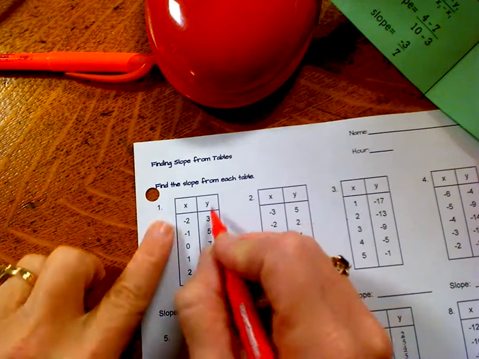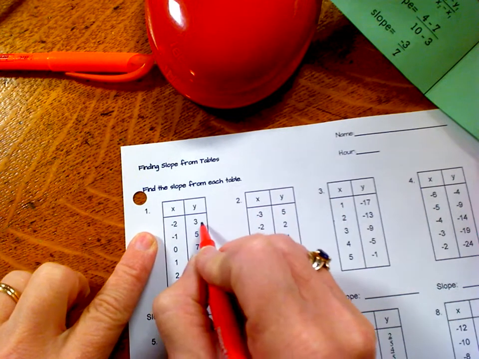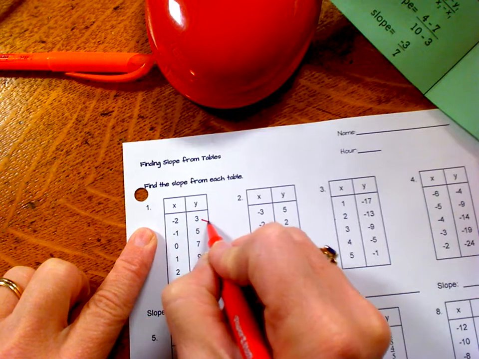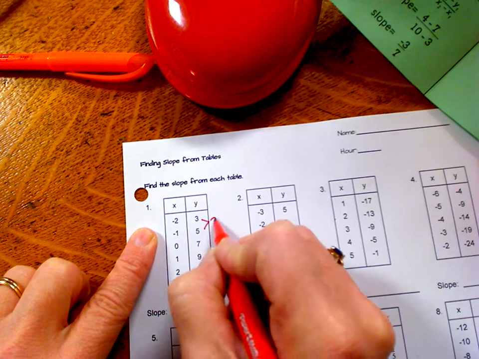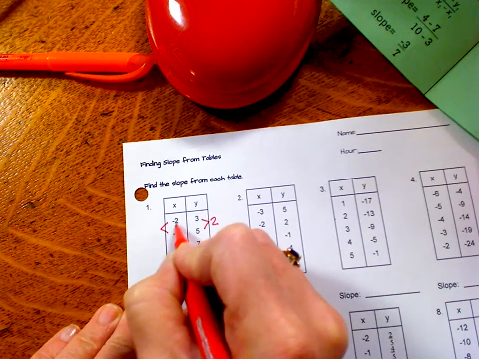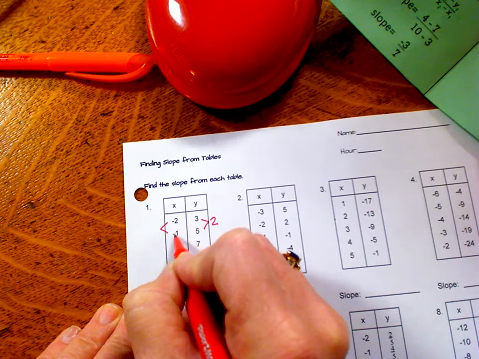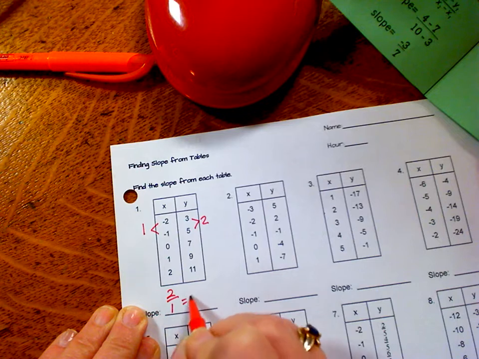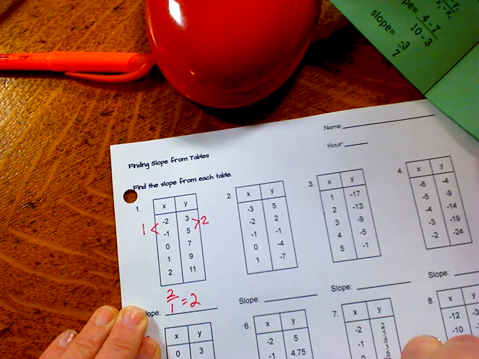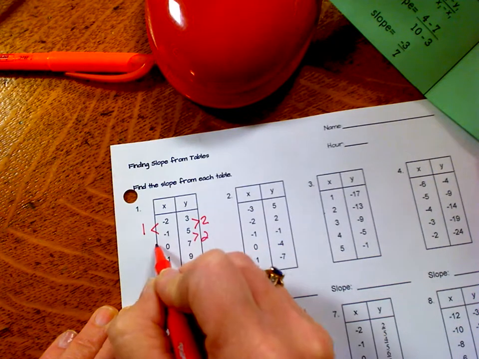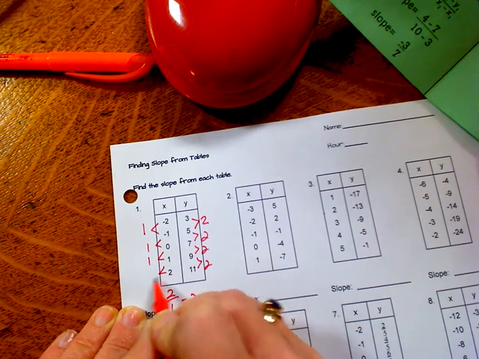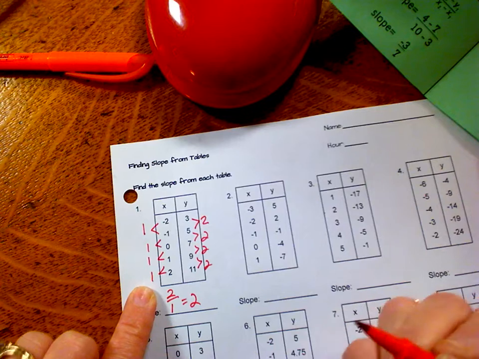All right. So from a table. Now these are all going to be linear, so I'm not going to try to trick you on it's not linear. But from 3 to 5, notice it's going up by 2. Negative 2 to negative 1, well, that's going up by 1. So this is going to be 2 over 1, which would be 2. Okay, meaning if I did this over and over again, it's going to have the same ratio, 2 over 1, 2 over 1, 2 over 1.